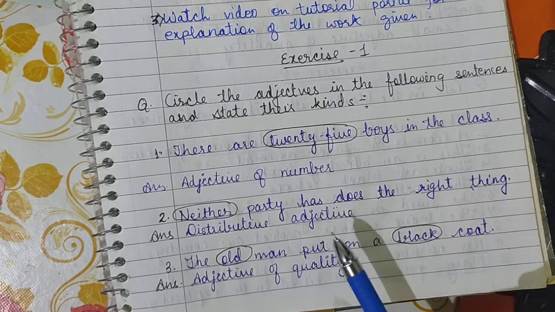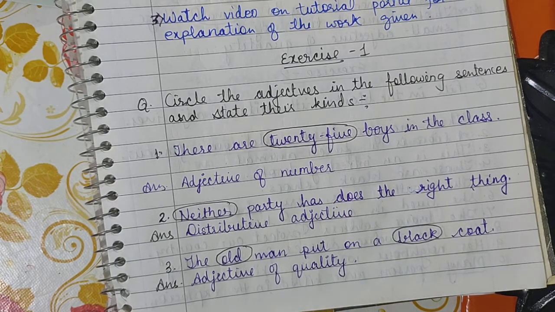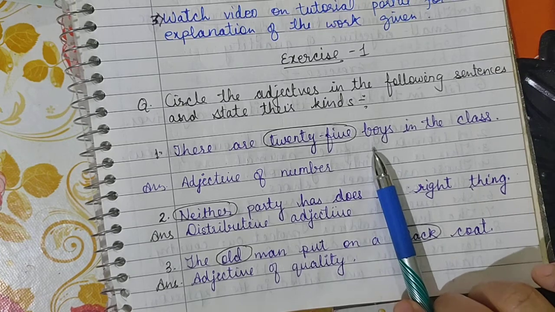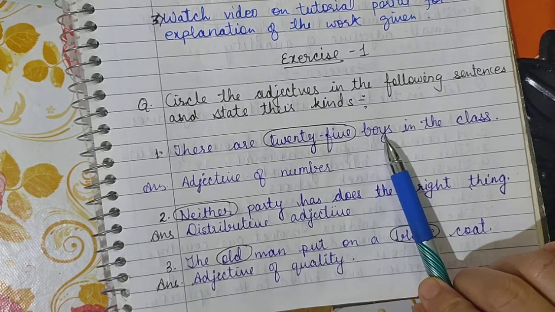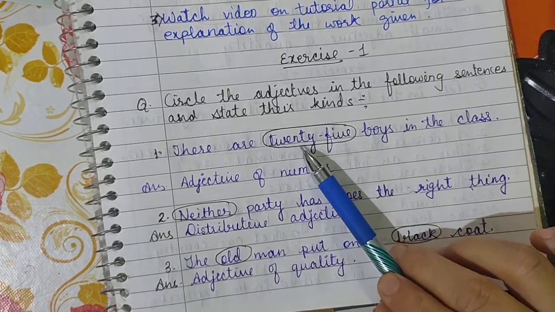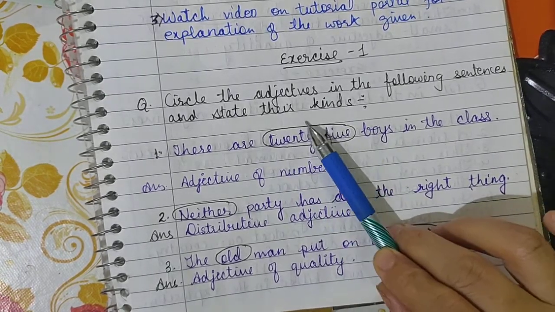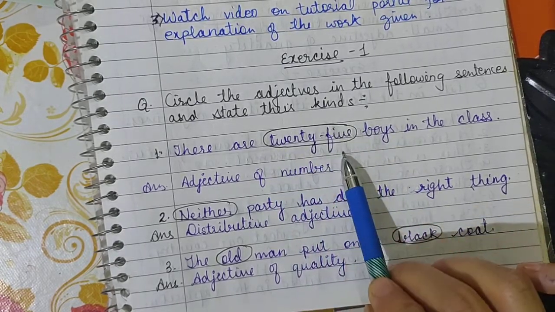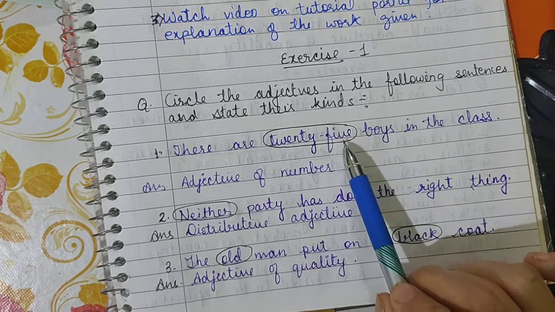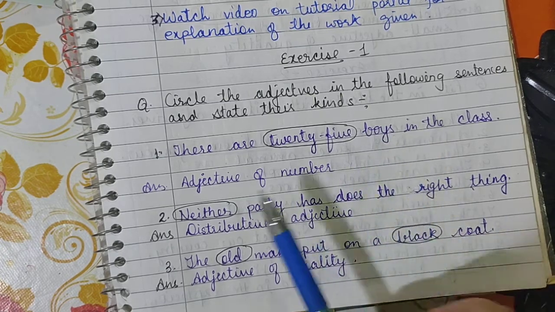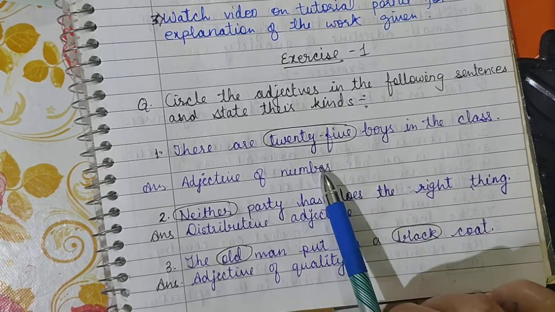Now here first of all you have to make out which word is your adjective. I have told you that an adjective is basically placed before a noun. So here the noun is boys, and before boys there is the word 25. So 25 is your adjective. You will circle this adjective and then find out what kind of adjective it is. It is telling the exact number of the noun boys, so it will be your adjective of number.